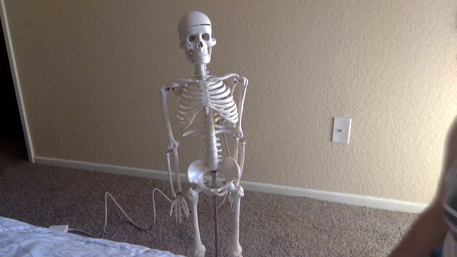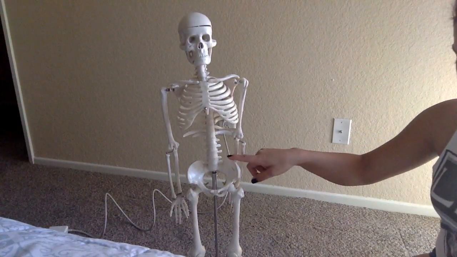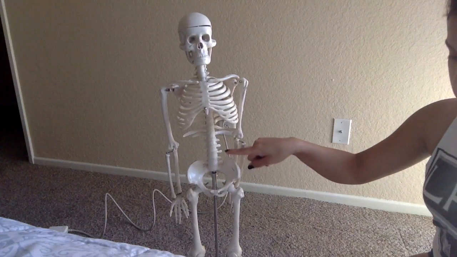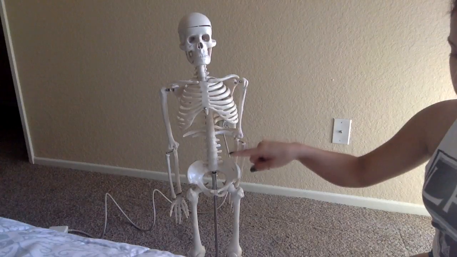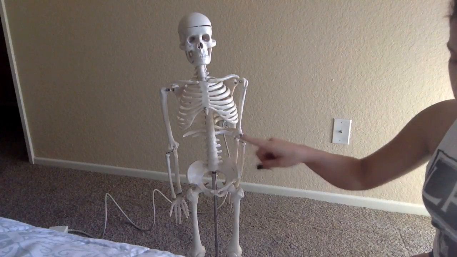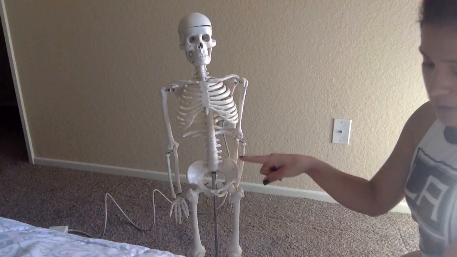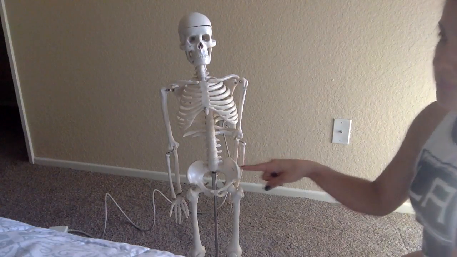To begin, we have our pelvic girdle, which is located here. This girdle consists of the hip bones, the sacrum, and the coccyx. The pelvis provides attachment for muscles that balance and support the trunk and move the legs, hips, and the trunk.